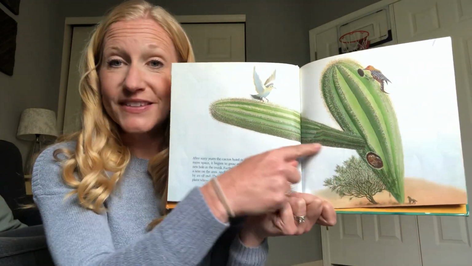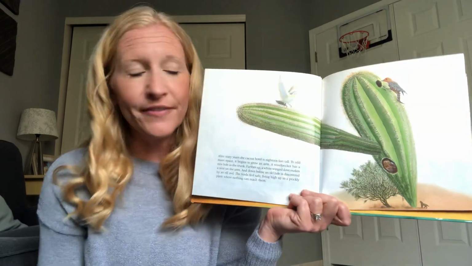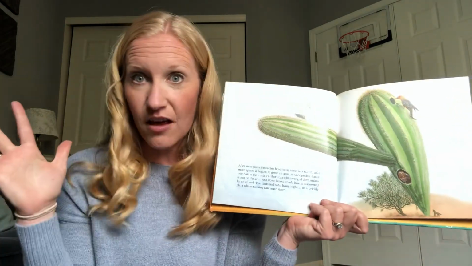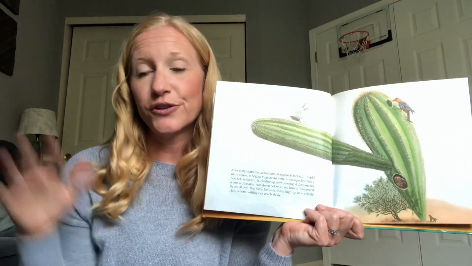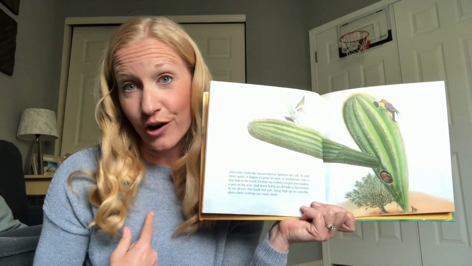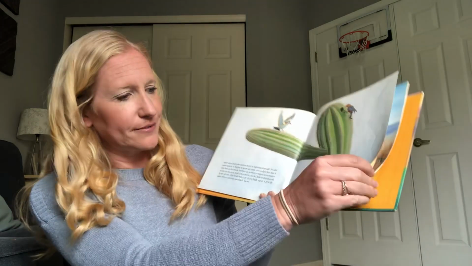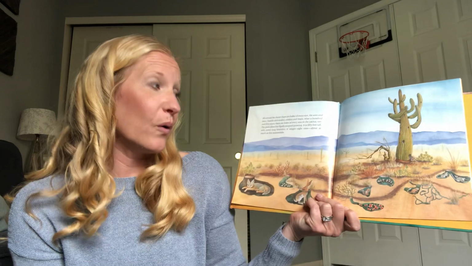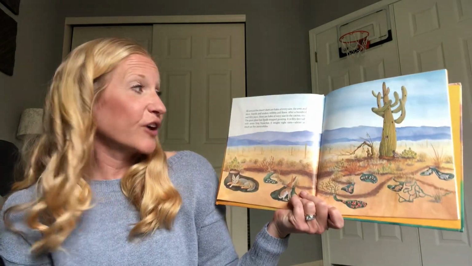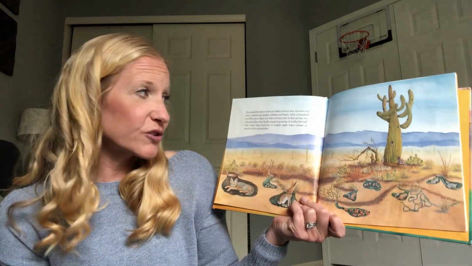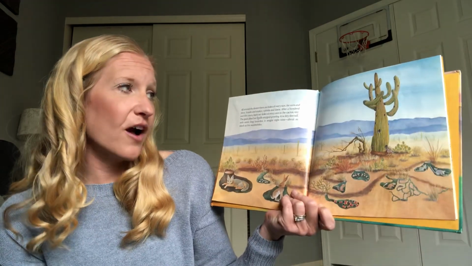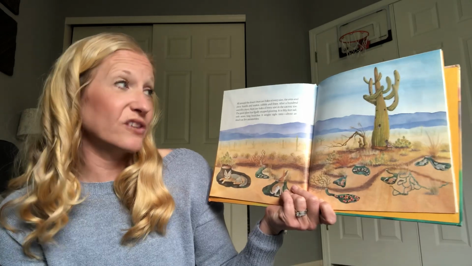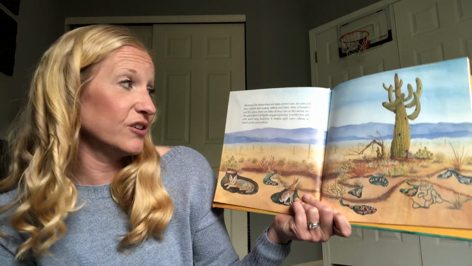So I want you to remember that this is called an arm, just like we have. And the cacti can grow lots of different sizes of arms, and they can be going all different directions. So when we draw ours, we get to add arms to it. All around the desert, there are holes of every size for ants and mice, lizards and snakes, rabbits and foxes. After 150 years, there are holes of every size in the cactus too.